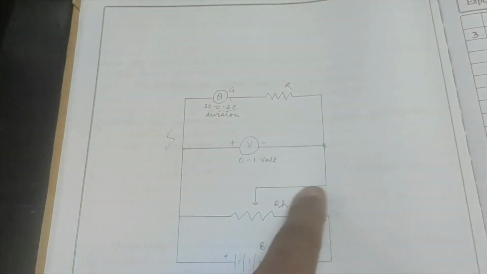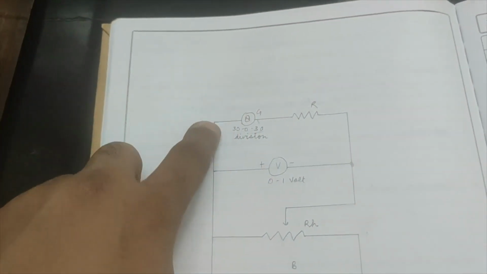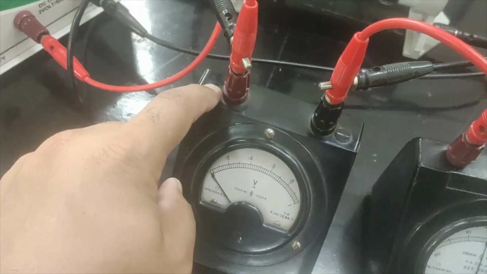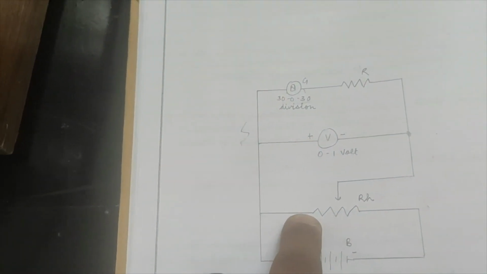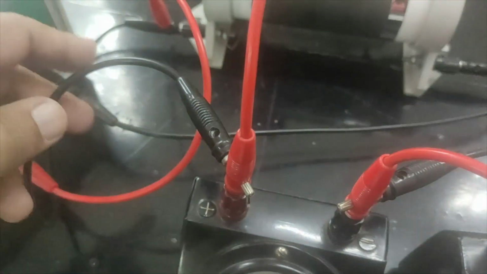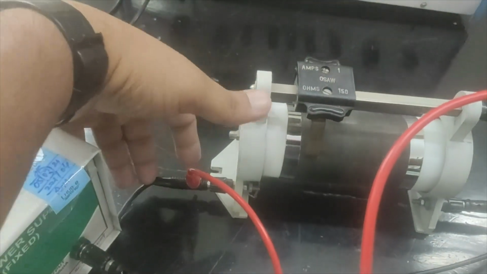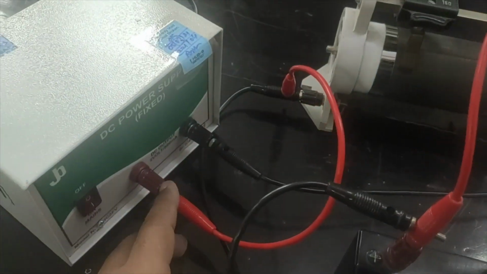Then the second terminal of the galvanometer is going to the positive of the voltmeter. The positive of the voltmeter is going to the lower part of the rheostat, and from the rheostat itself it goes to the positive of the battery power supply.